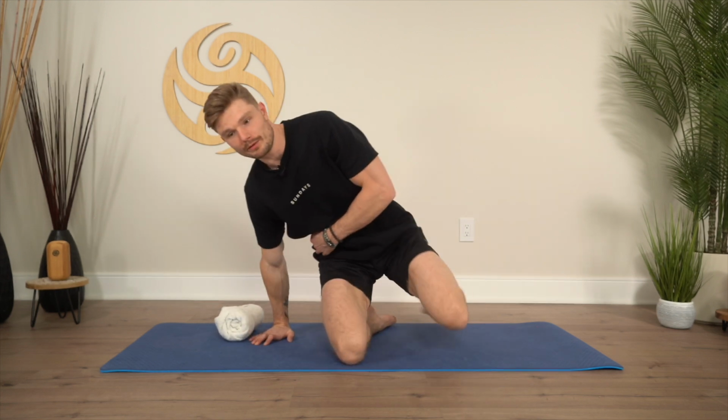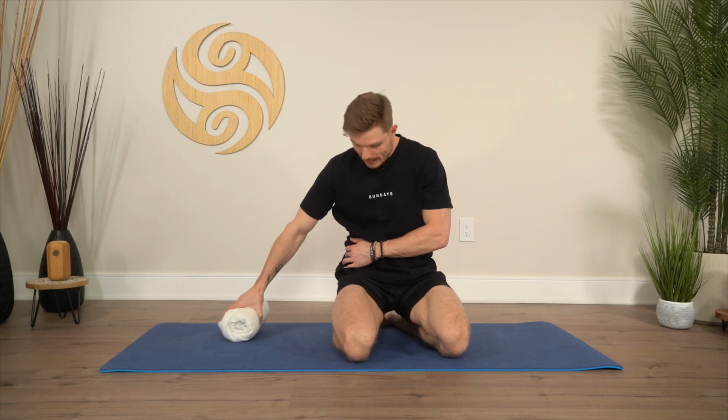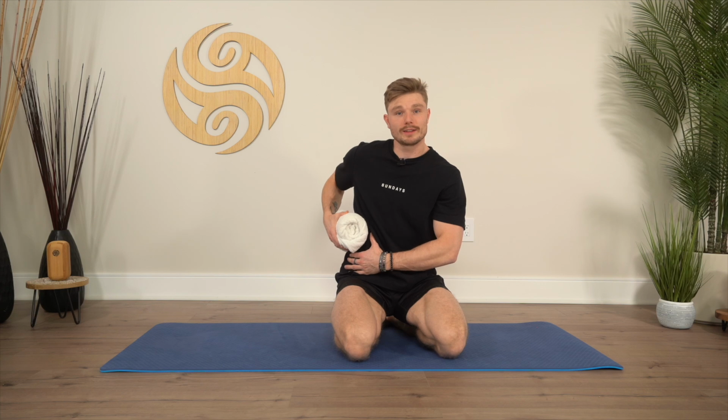So let's get started with this first position. All you need for this position is a rolled up towel, and make sure you compact it pretty tight like this. And this is going to be the tool we're going to use to decompress the right side of the ribs here. So let's feel the top of the right pelvis. We're going to have the towel just above on these lower ribs.